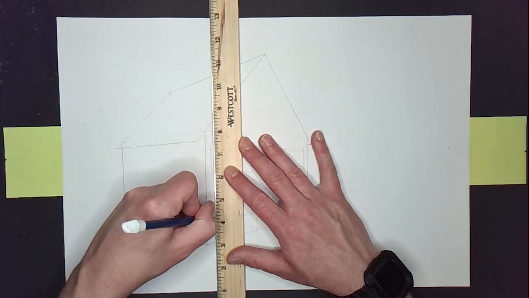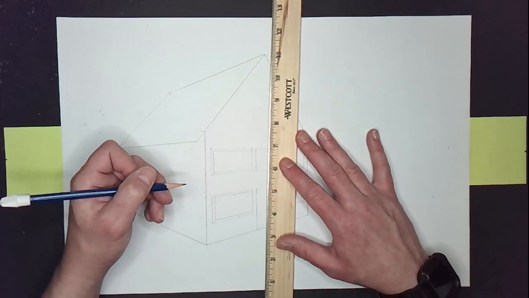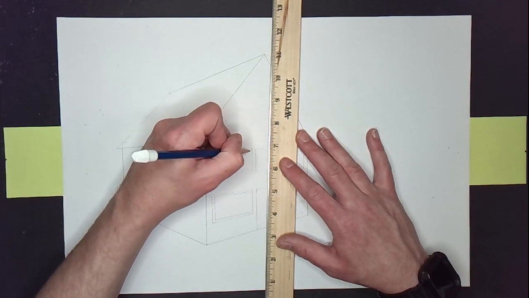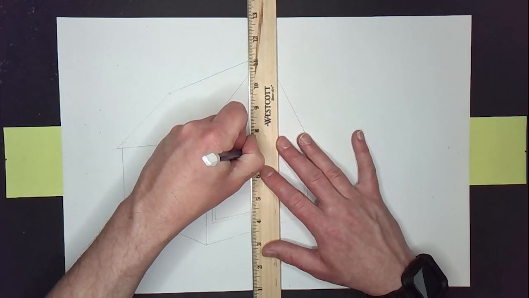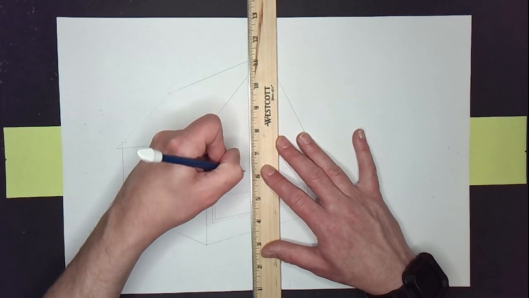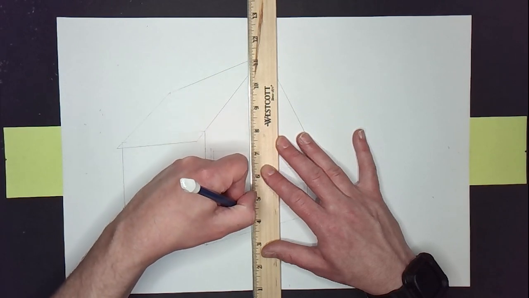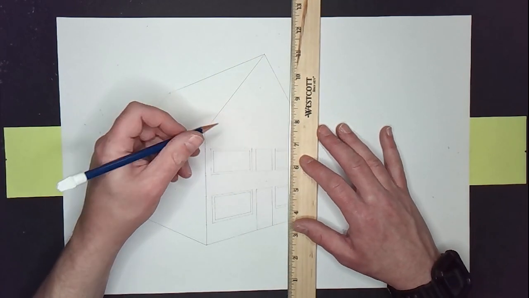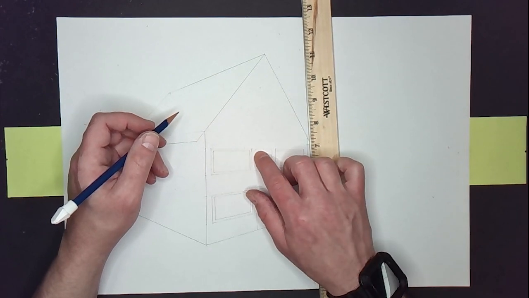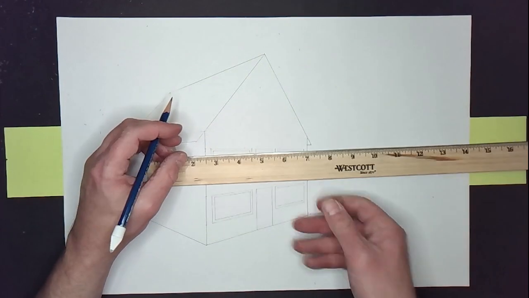Draw this one and this one at the same time. That way they line up with each other. And then we'll do the next ones. Oh, you know what? I forgot to draw this line over here in my little small window. Let's do that real quick.